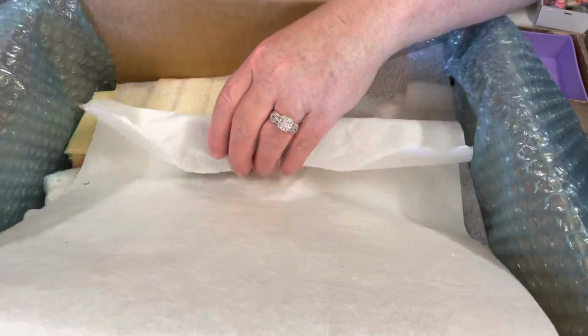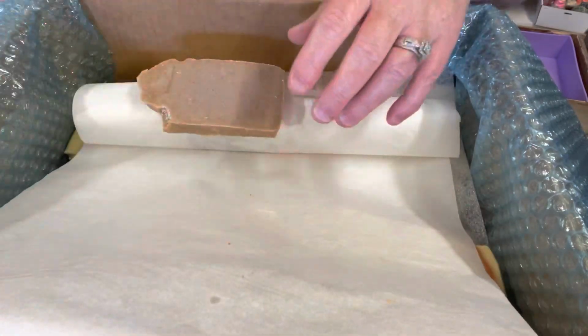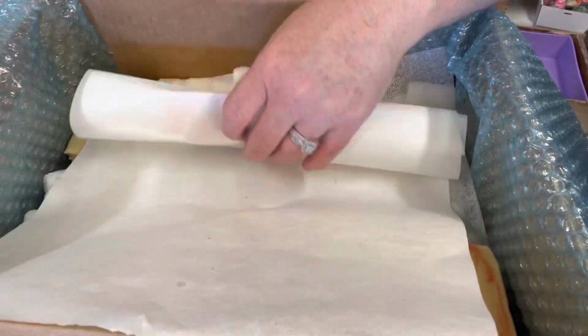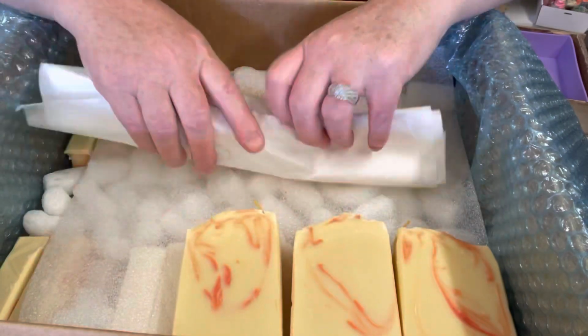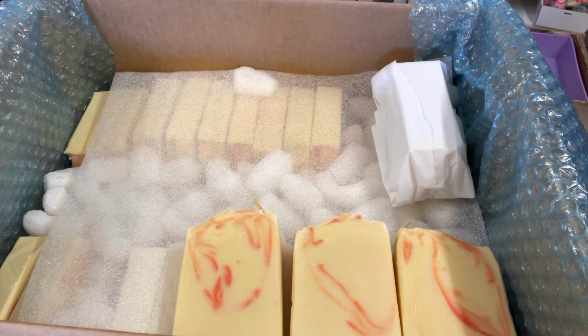And what I do in the middle of these, like you can see, this is my raspberry one, and I'm just putting a few other samples. I'm just wrapping these in some baking paper. That's all you need to do. And that's why your customer gets to actually try a few more samples. So it is really good.